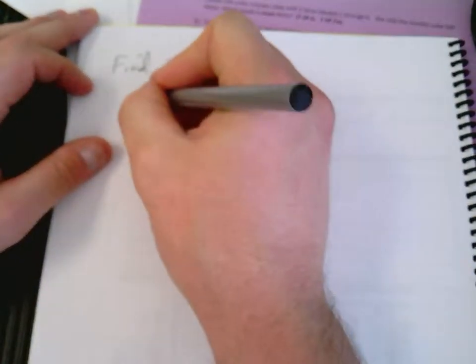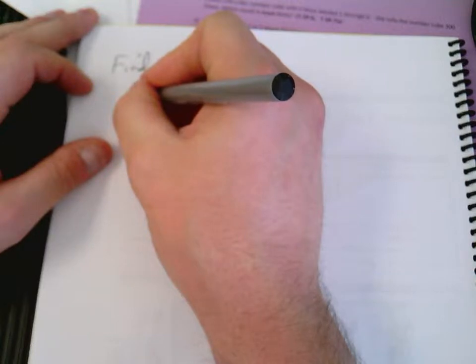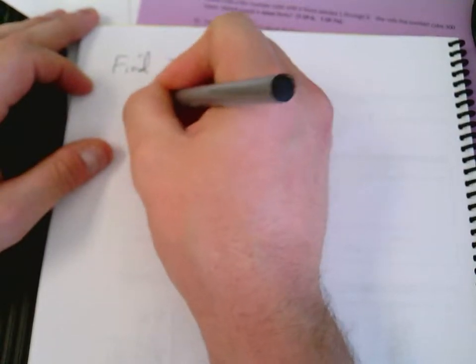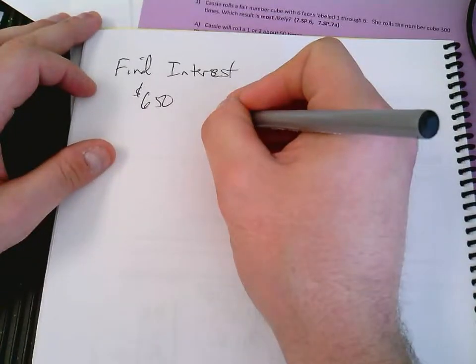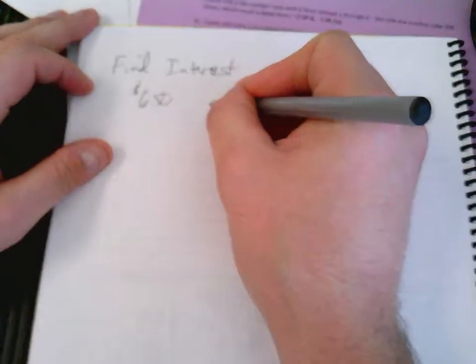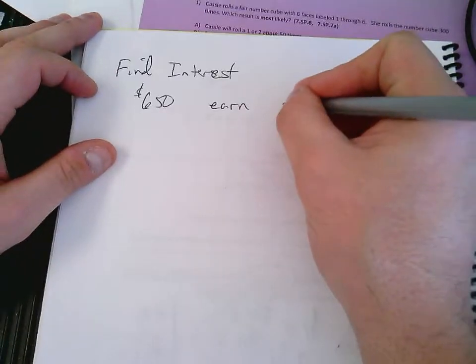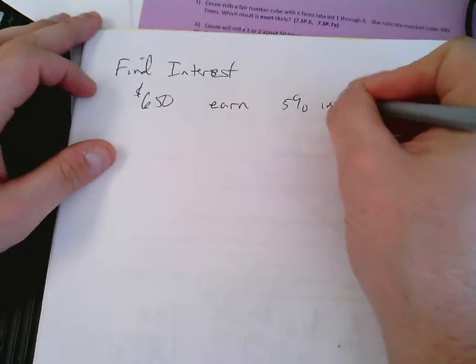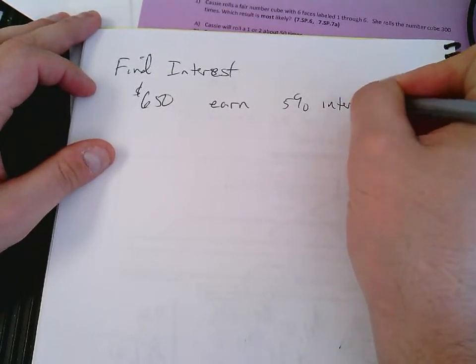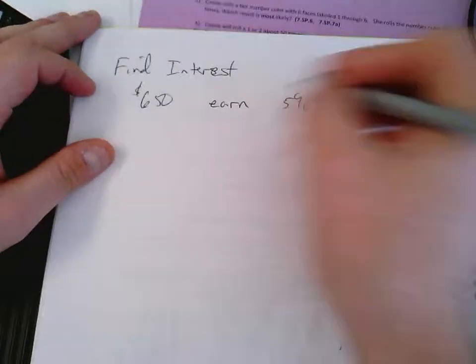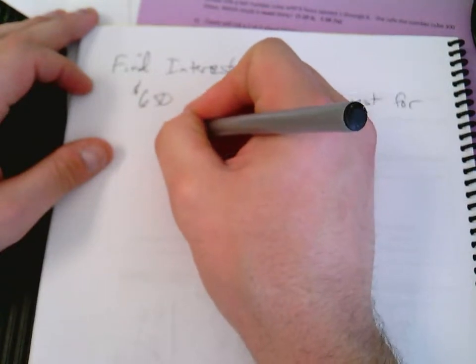Let's suppose that you have $650 in your account, and you're going to earn 5% interest for 10 years.